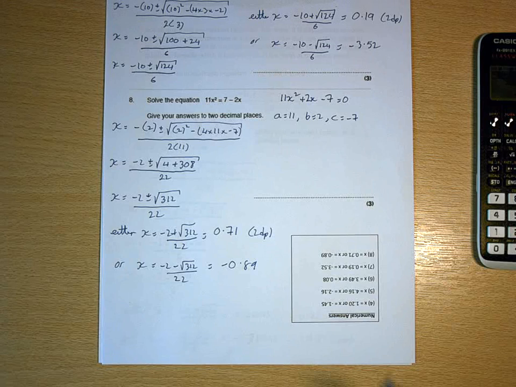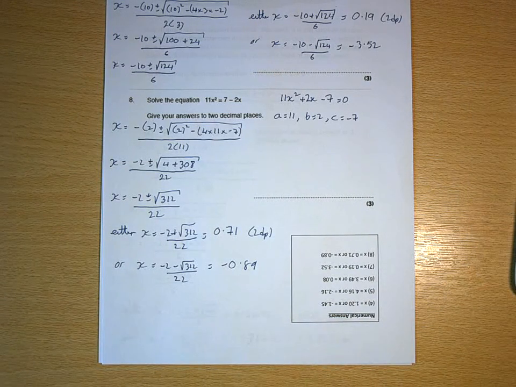Okay, so that's a grade A quadratic equation question that hopefully you can be confident of scoring good marks on.